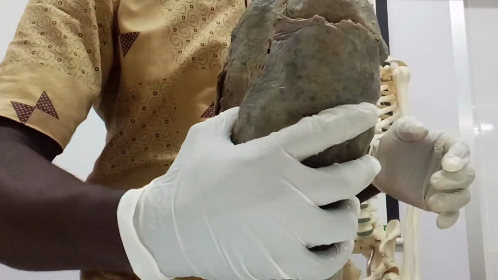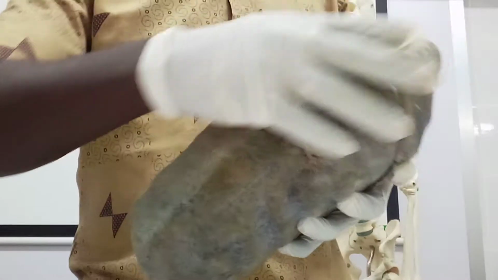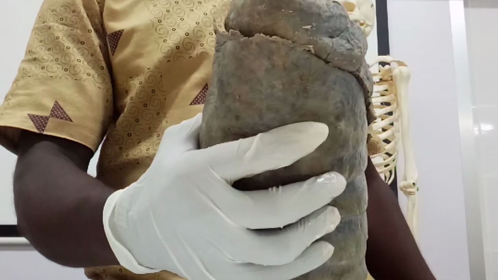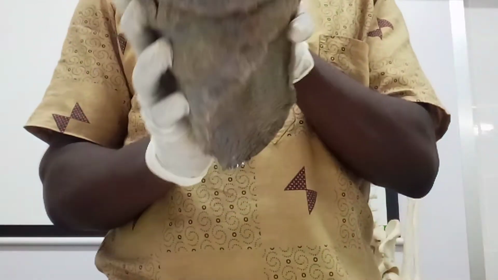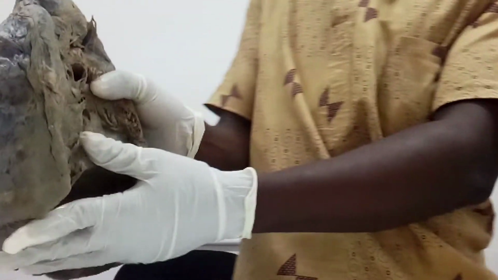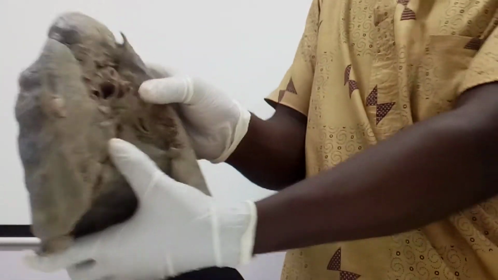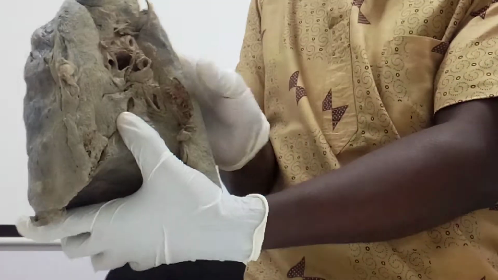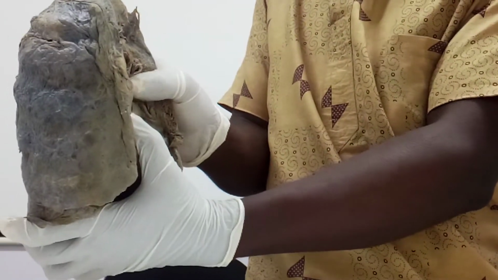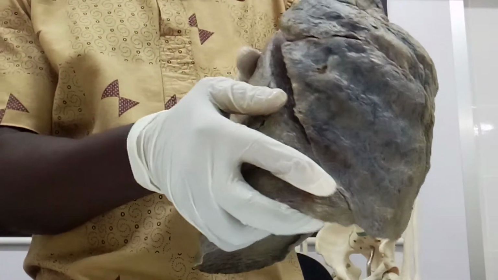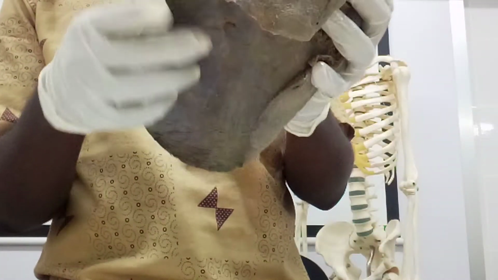It's supposed to be this way so that you're able to hold the posterior border in your hands, so that your thumb actually faces the mediastinal area this way. So once you're able to hold it with the appropriate hand, with the thumb facing the mediastinal area, because if I hold it this way, my thumb faces the costal area, which is wrong. Alright, so this is the right lung.